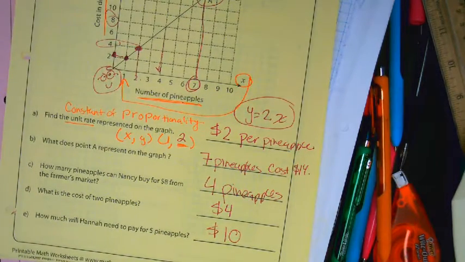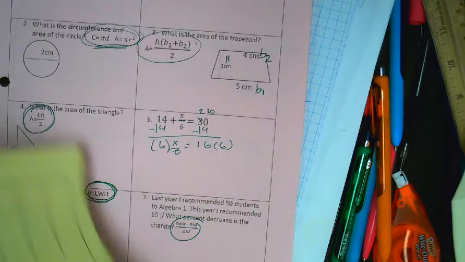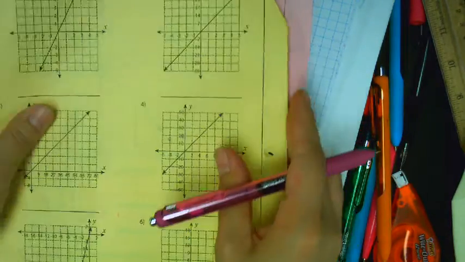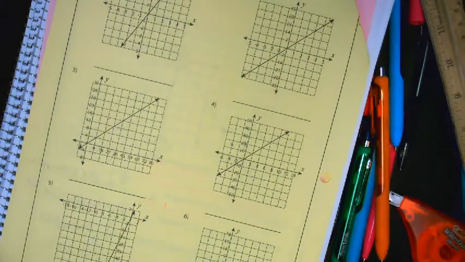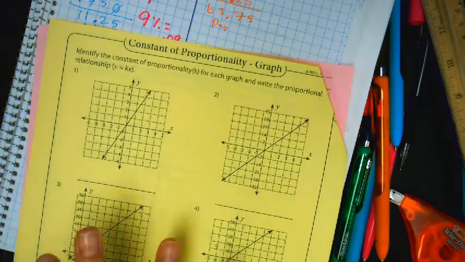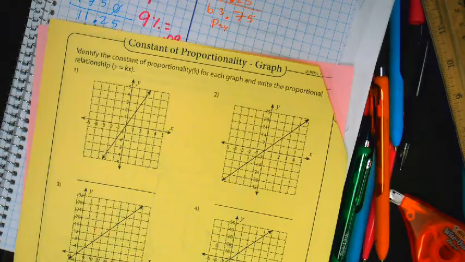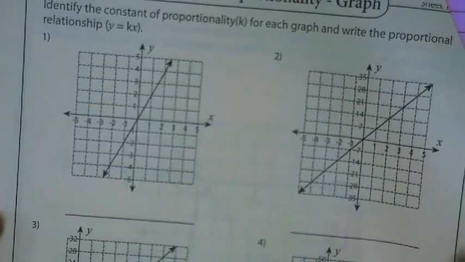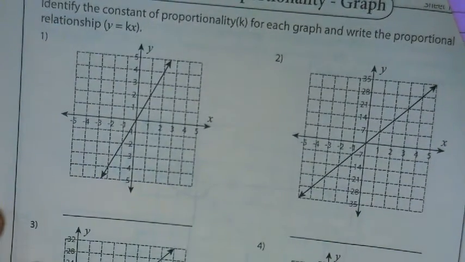Pretty easy? It's a review. It does ask you some very important questions given the graph. All right. Now let's turn to the second page, or first page on the back, page 2. They're not numbered. These are all the graphs. Now we're going to review. Given the graph, write the equation. Some are easier than others. Let's focus. Then you're going to be working on your own and turning them in for a grade.